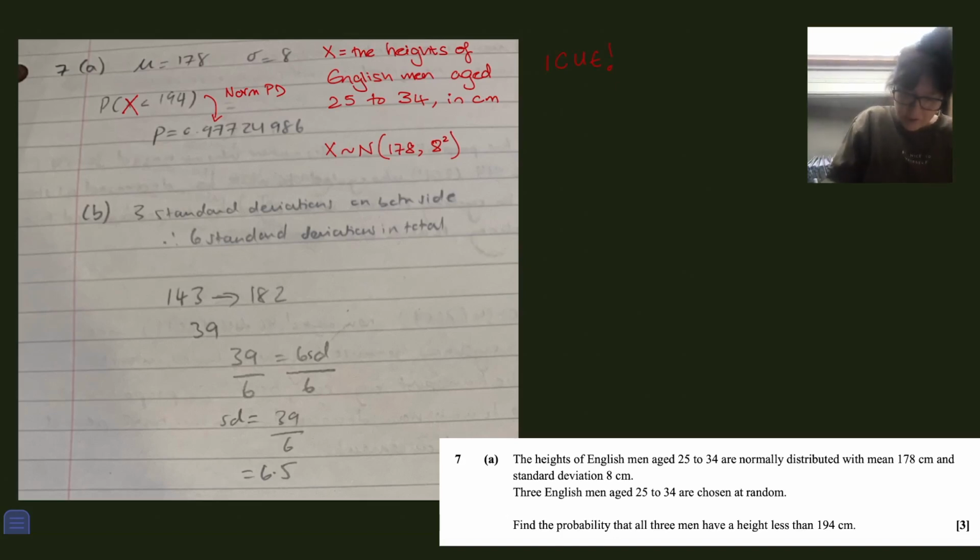The thing that we are actually trying to find here is, I'm going to let y be the number of men aged between 25 and 34, English men aged between 25 and 34, out of 3 who are less than 194 centimetres tall, out of 3.